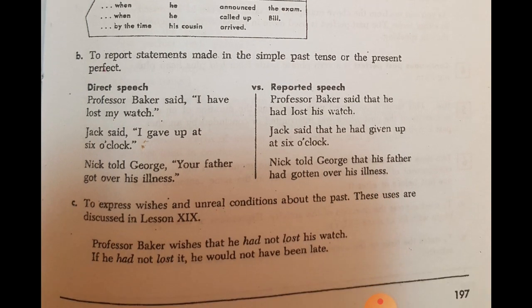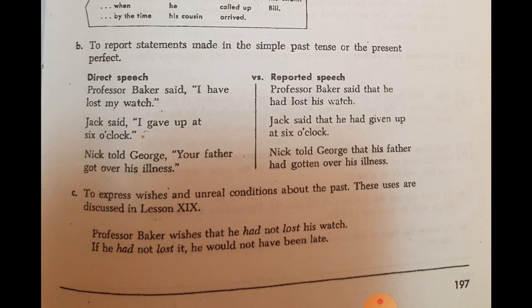B, to report statements made in the simple past tense or present perfect. When you have reported speech from direct speech, you have to use the past perfect if you want to change a sentence in the direct speech which is in the past tense or present perfect.